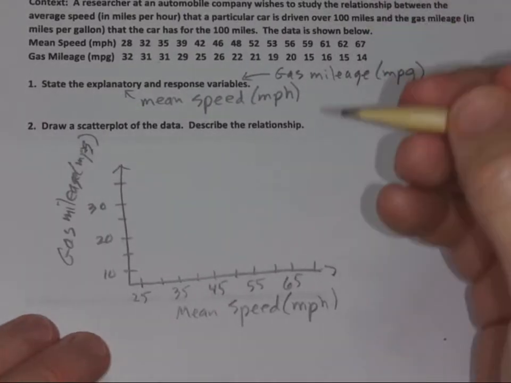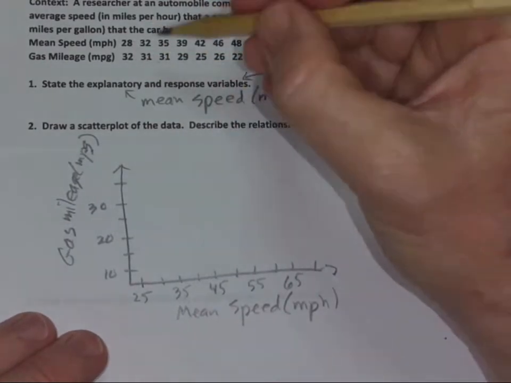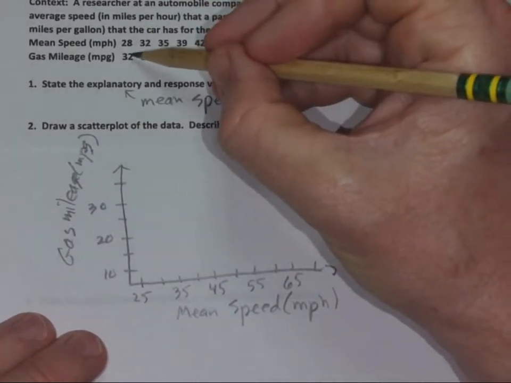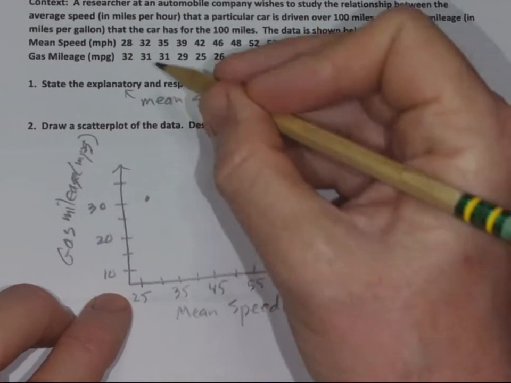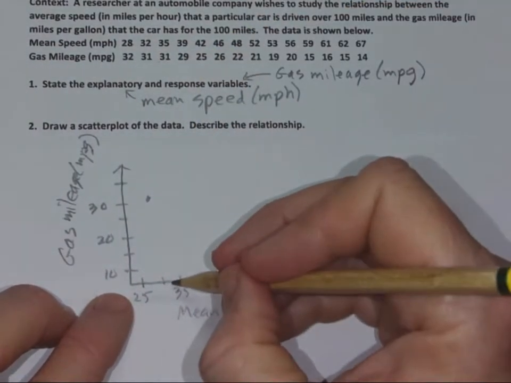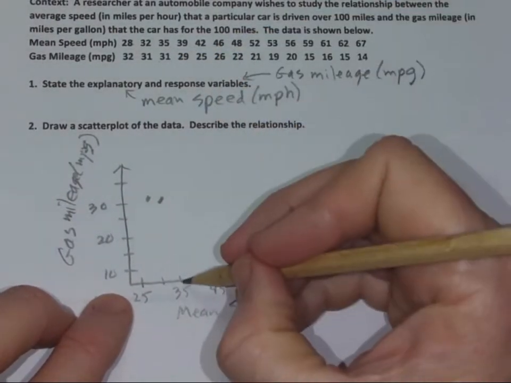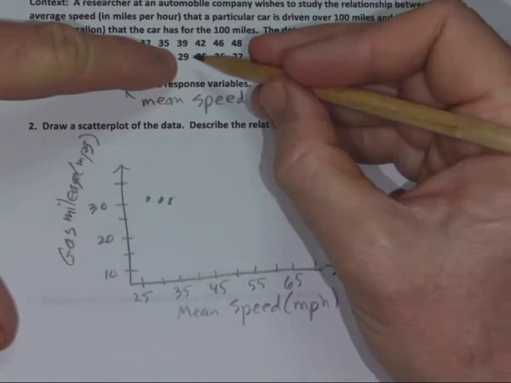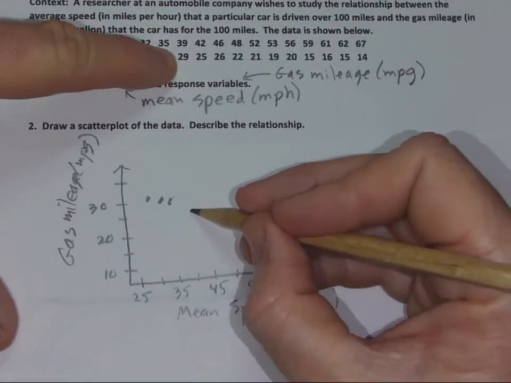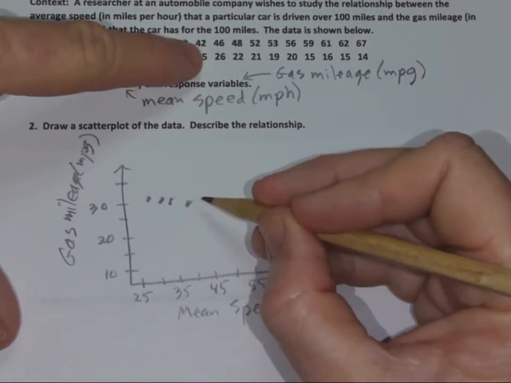But anyway, then I just plot these points. That's my x, just like x, y coordinates in algebra. So this would be 28, 32. I go 28 and up to 32 is there, and I do that for all the points. 32, 31. And then 35, 31, and then 39, 29.